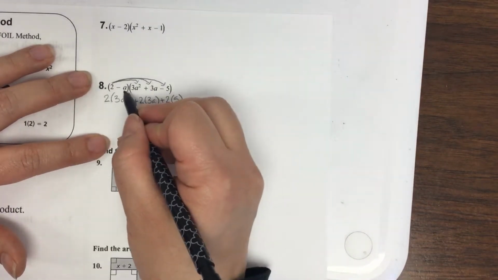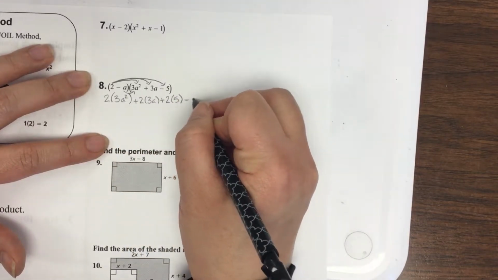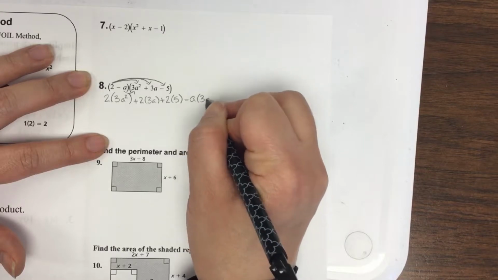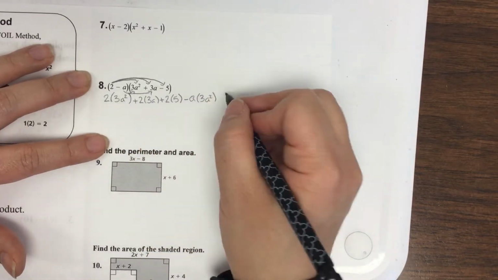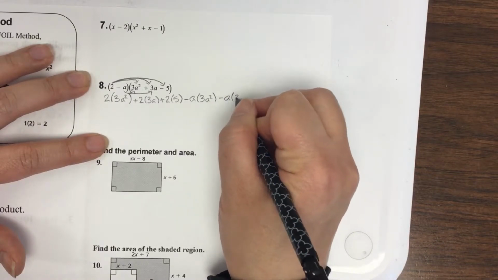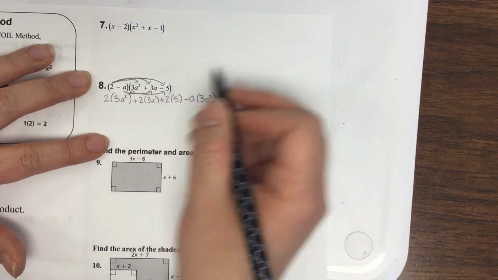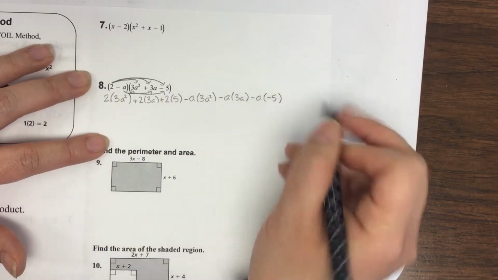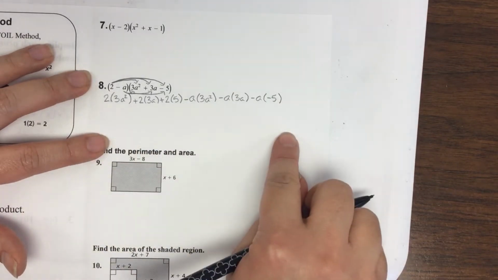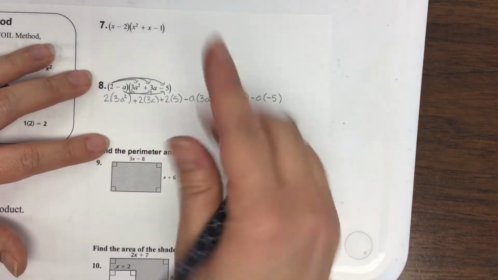Okay, then we multiply our -a. So we have a -a being multiplied by the 3a squared. -a is also being multiplied by my 3a. And the -a will also be multiplied by the -5. So it looks a little lengthy. Once again, as you get more fluent in this, you'll be able to skip this step and go straight to the products.